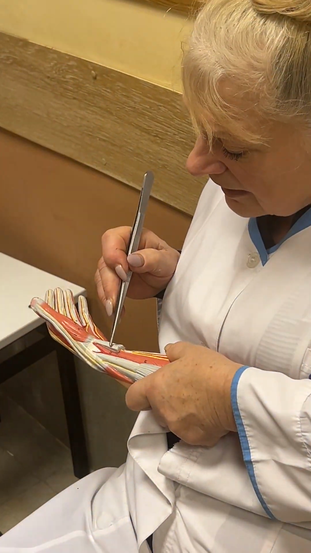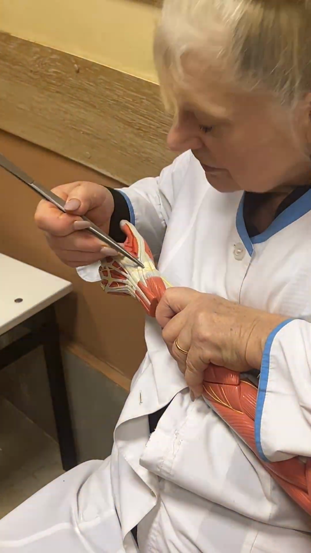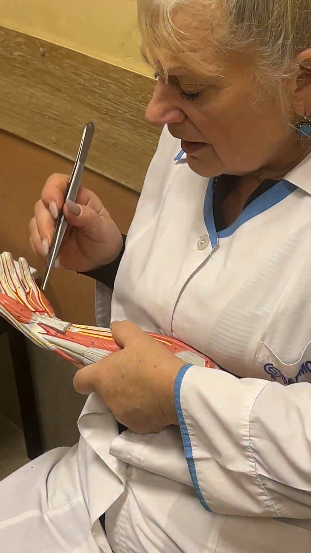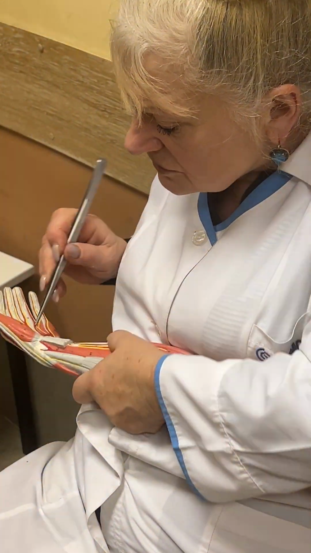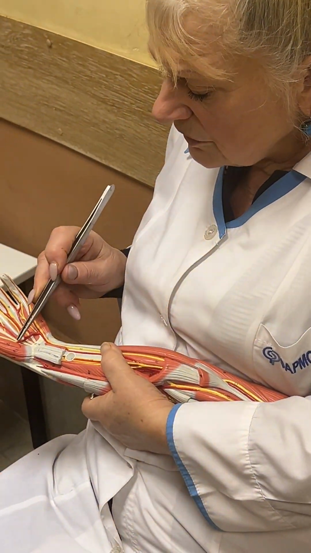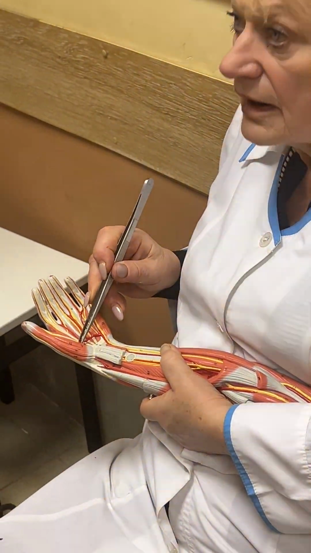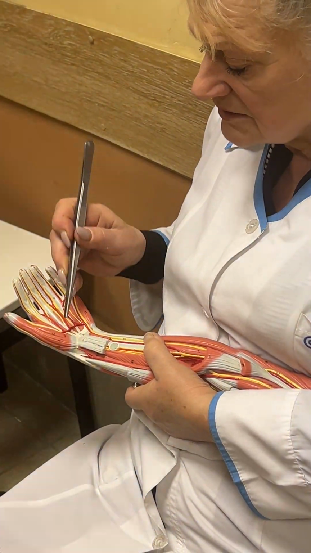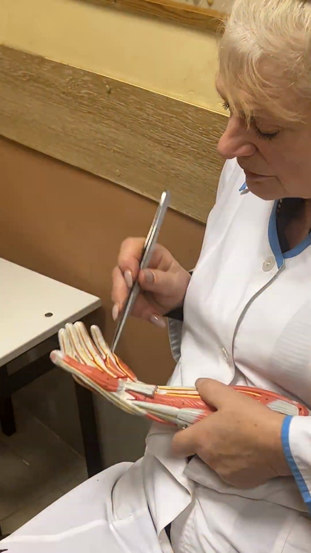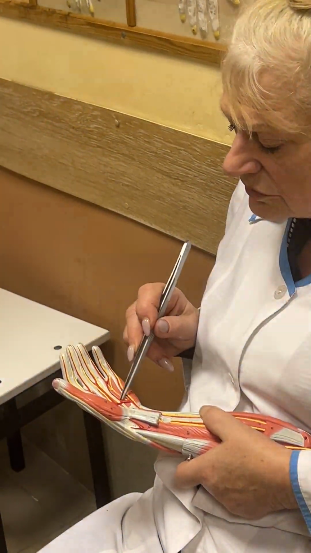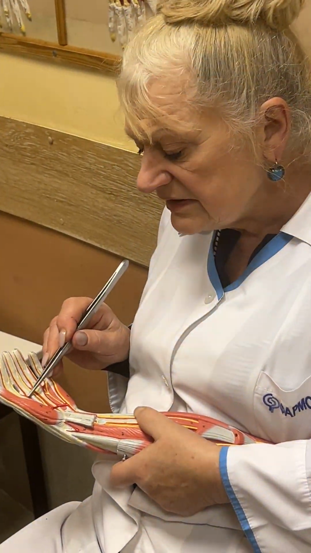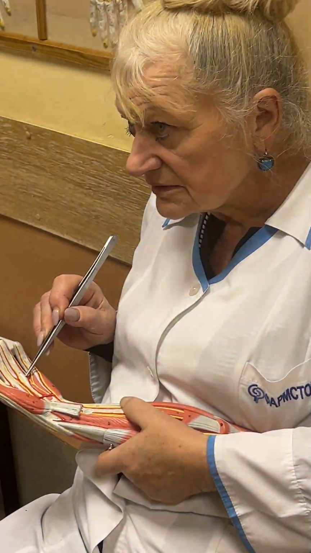And the radial artery is directed, do you see, to the back. And before its visit to the back, it gives the superficial palmar branch. It communicates with the ulnar artery, and they form the superficial palmar arc. From the superficial palmar arc begin 1, 2, 3, 4, like on the back, but they are called digital common arteries.